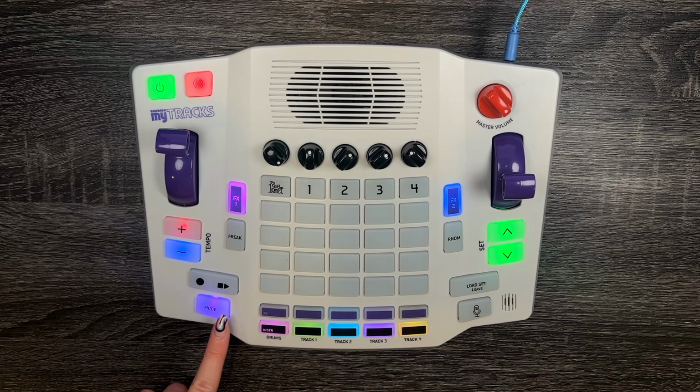Next, let's jump into clip mode. In clip mode, you can use the pre-made melodies on the myTRACKS to create your own songs. To activate clip mode, click on the mode button until it turns blue.